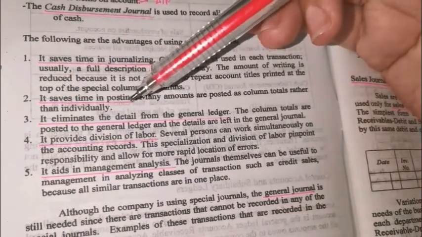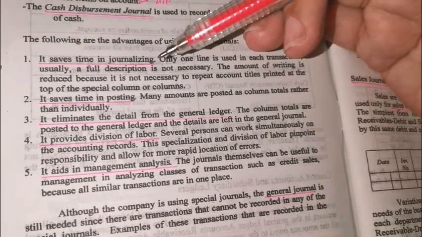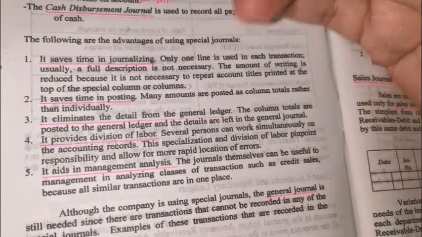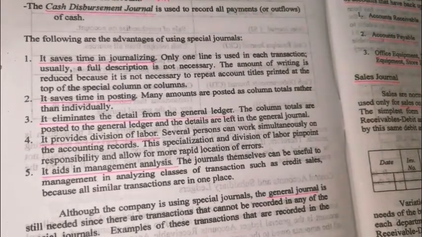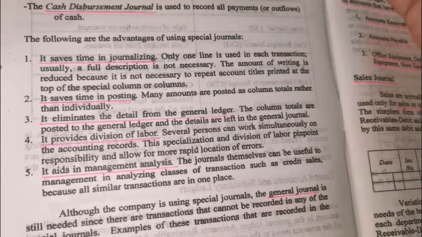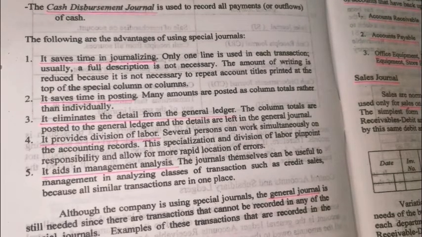So, di ba, if you can recall, pagka gumagamit tayo ng two-column journal, pag magpo-posting ka, when we say posting, it is transferring the amount from the journal to the ledger. Anong ginagawa natin? Iniisa-isa, di ba, yung transactions mula dun sa two-column journal. Tapos, isa-isa, ililipat mo sa ledger.